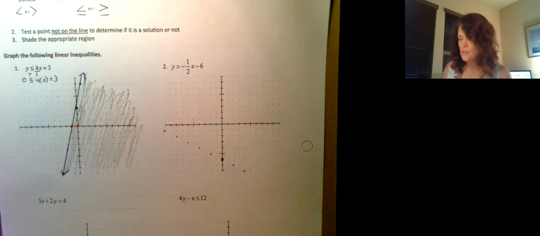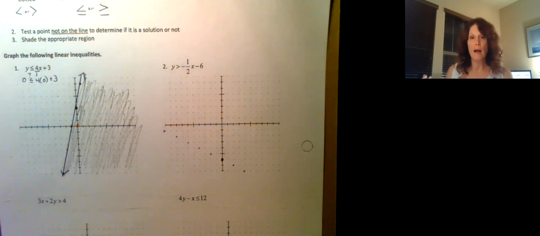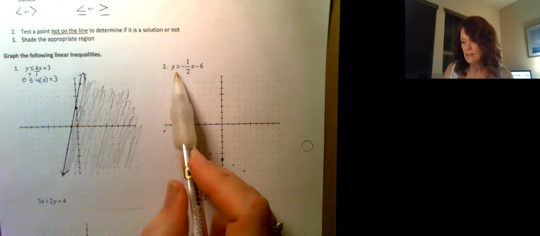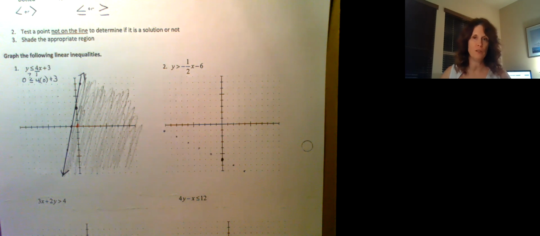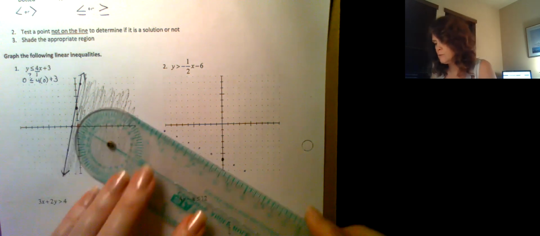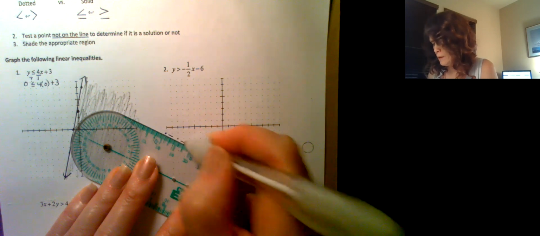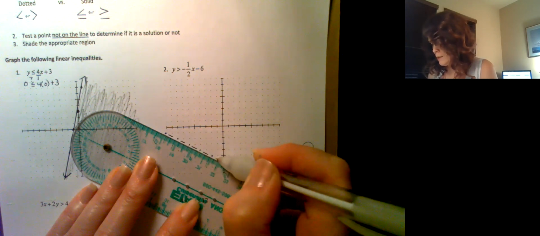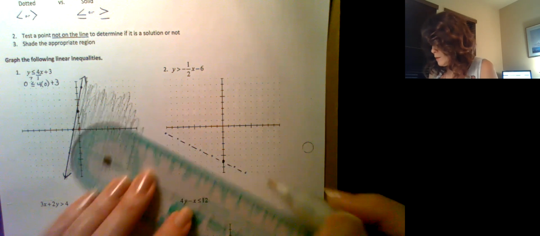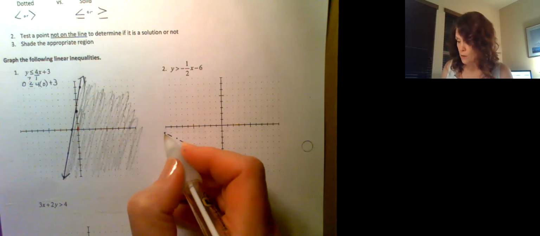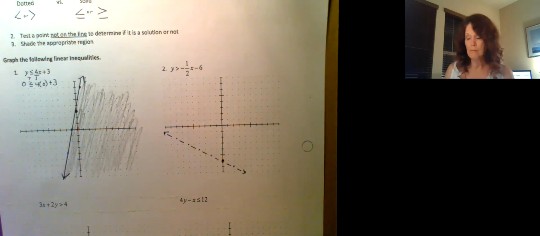Okay, so the more points we get, the more accurate our line's going to be. Since it is a greater than symbol, it's not inclusive, so I'm going to do this broken or dashed line, right? So put this on here, and I usually just go in between the coordinates that I have graphed. We want to be able to see it stand out even after we do our shading, okay?